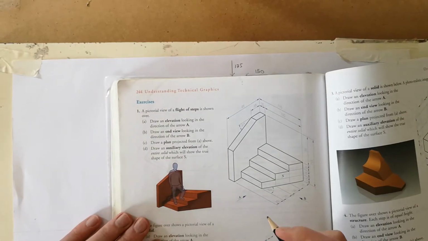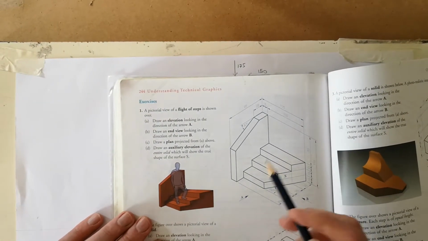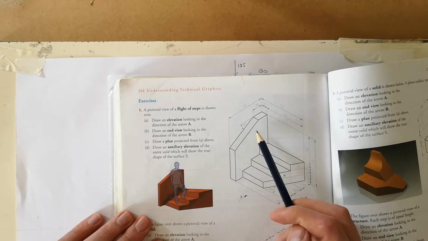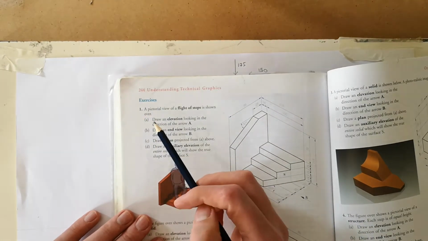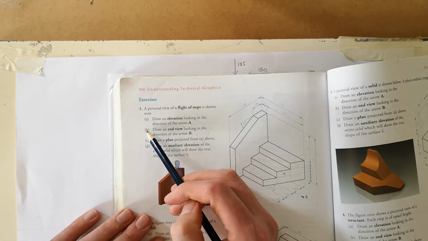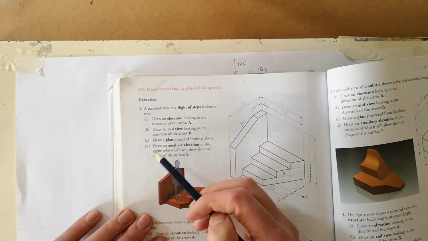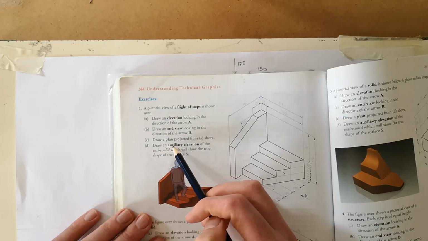Hi everyone. This question today, I'm just going to give a very quick video to run through it. I have the question done already. It's the question on page 244, question number 1. Today we're only going to be looking at doing A, B and C, which is an elevation, an in view and a plan.